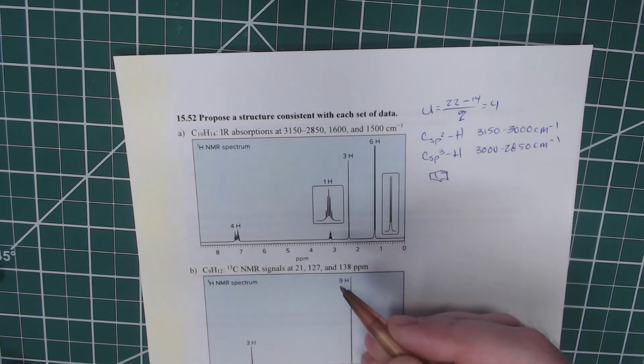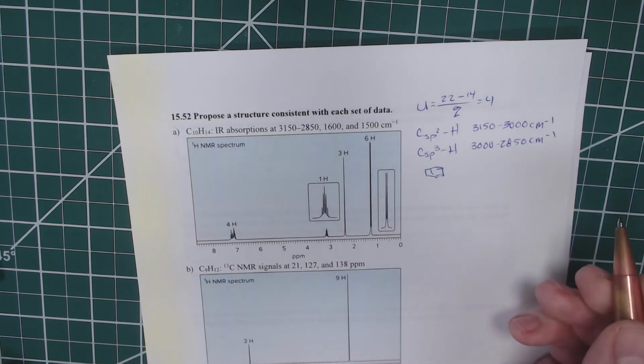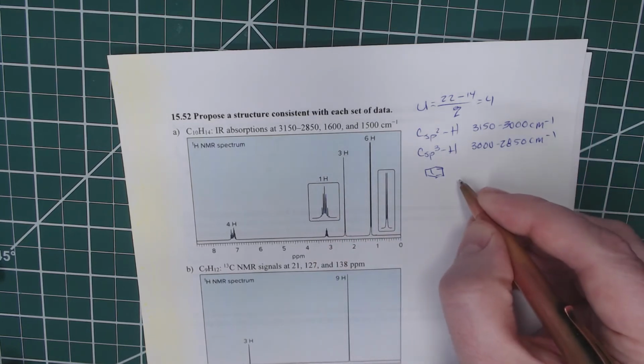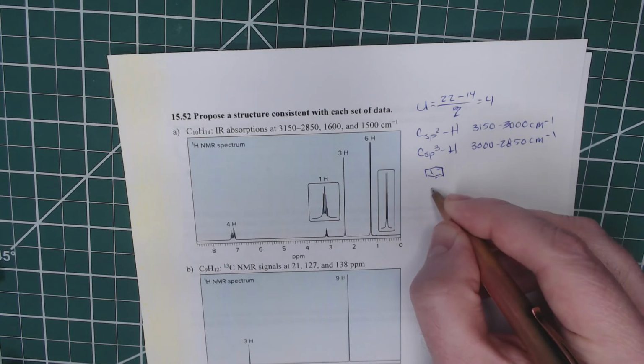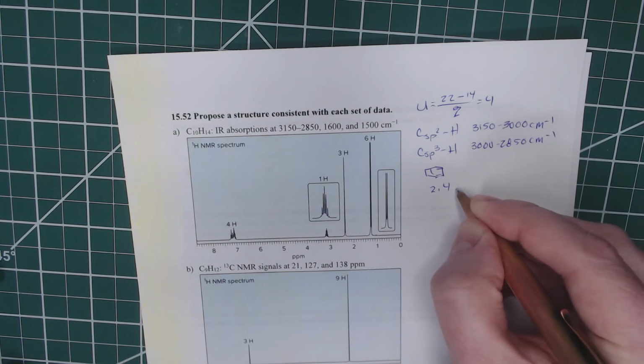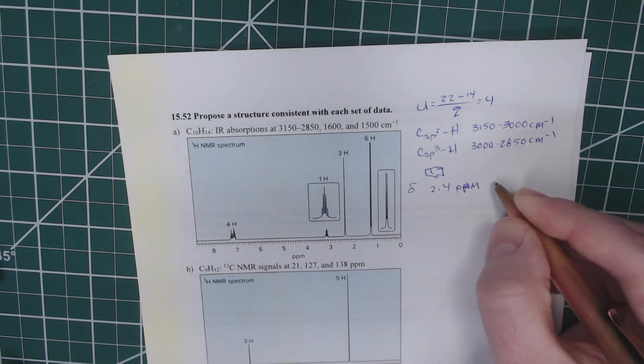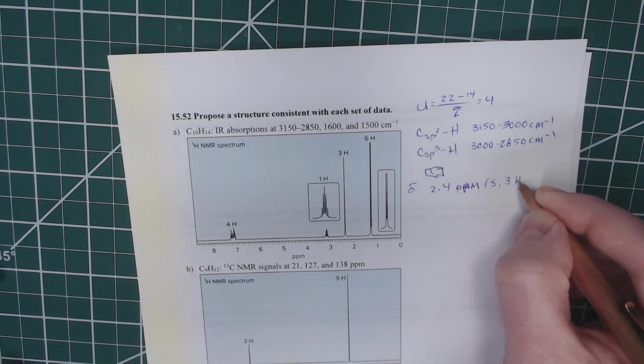When we look over here, we've got a singlet that's 3 hydrogens, all right, so it's at about 2.4, we'll call it, parts per million. So delta is 2.4 parts per million. All right, and it is a singlet, and it integrates for 3 hydrogens.